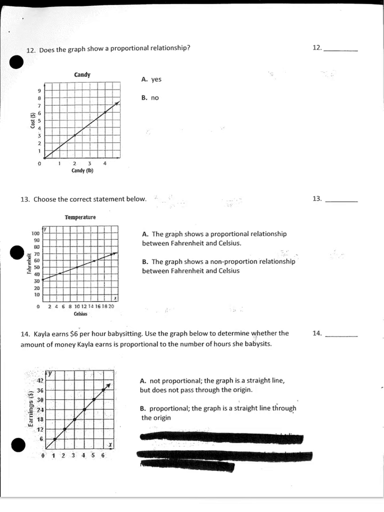Is it A, the graph shows a proportional relationship between Fahrenheit and Celsius, or B, the graph shows a non-proportional relationship between Fahrenheit and Celsius?